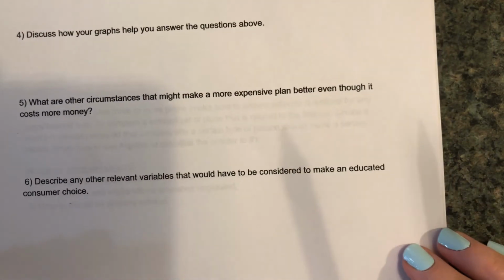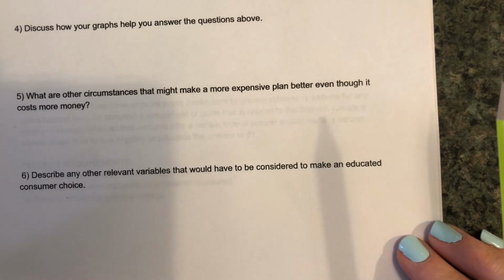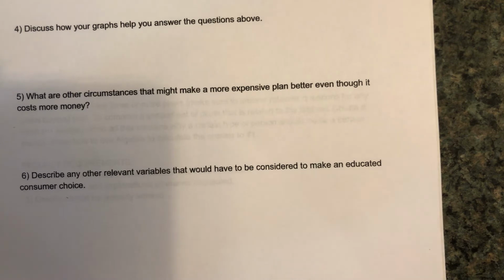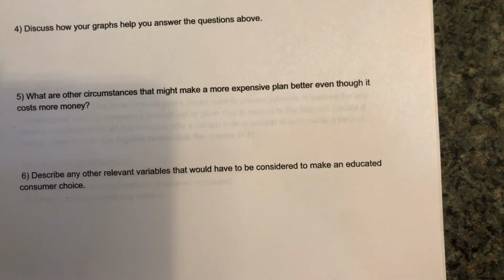Question 5, what are other circumstances that might make a more expensive plan better, even though it costs more money? That's going to depend on your situation and the circumstances that could arise, that maybe the expensive plan is better, even though it costs more money. For mine, the more expensive plan is the month-to-month plan. Maybe I move around a lot, so I don't want to commit to a 6-month plan or a yearly plan, because I don't know if in 4 months I'll still be living in the Cleveland area. I might be moving to, like, Chicago or LA or somewhere else.